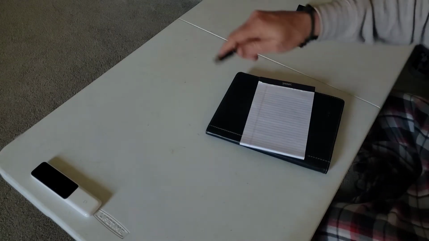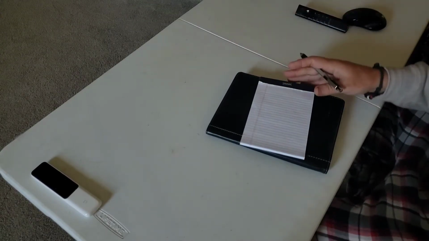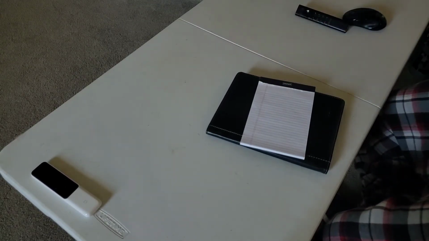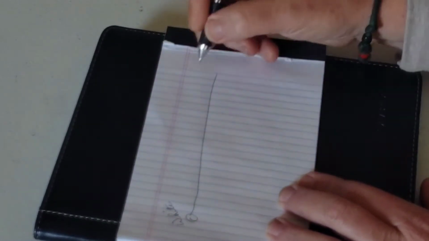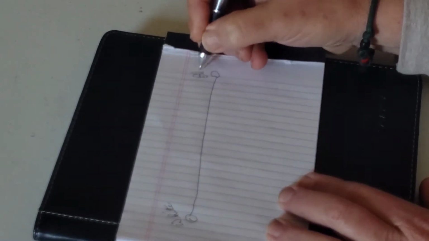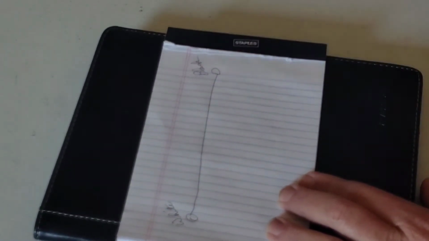So make sure this is in the camera frame. And then I'm going to zoom in just a bit. Maybe a little bit more. Get that in the frame. There we go. So, if you looked at a scale of screens from white to black, okay?